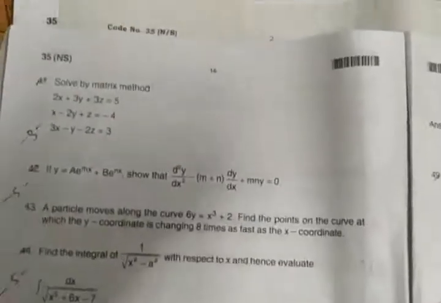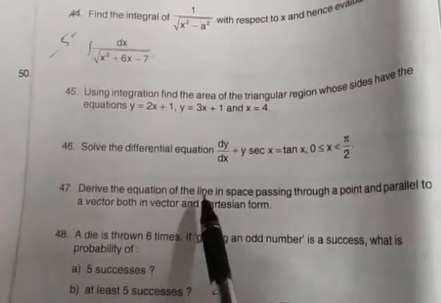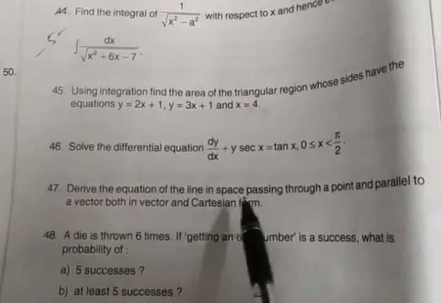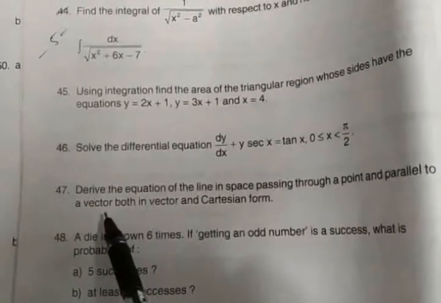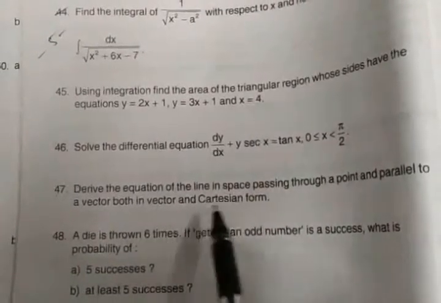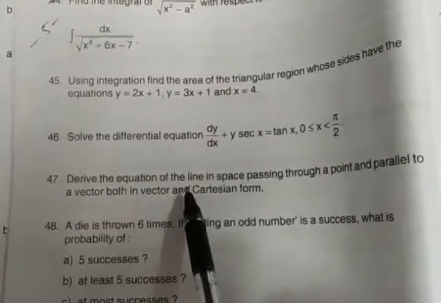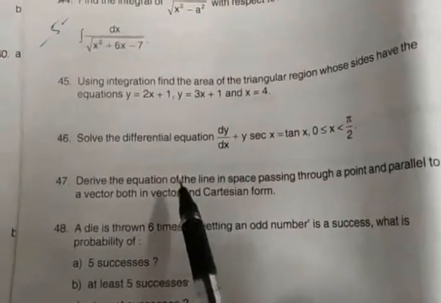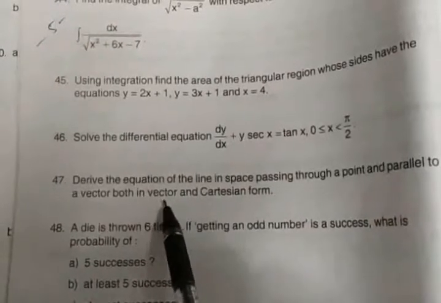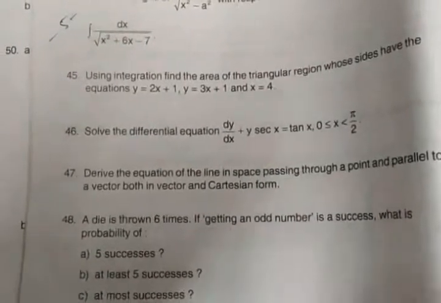So in the 5 marks slot, they have given here: derive the equation of the line in space passing through a point and parallel to a vector b, in both vector and Cartesian form. First, regarding the equation of the line which I derived, vector r is equal to vector a plus lambda into vector b. You have to derive it in the Cartesian form and the vector form. 5 marks question. So this completes your 11 marks.